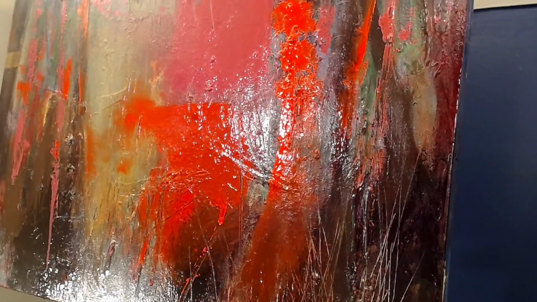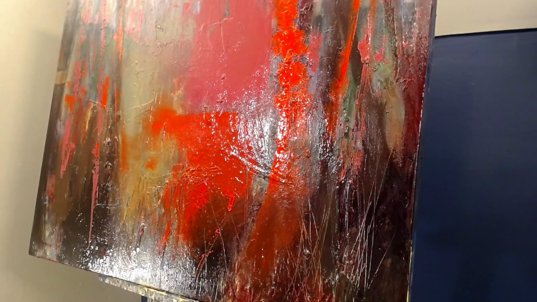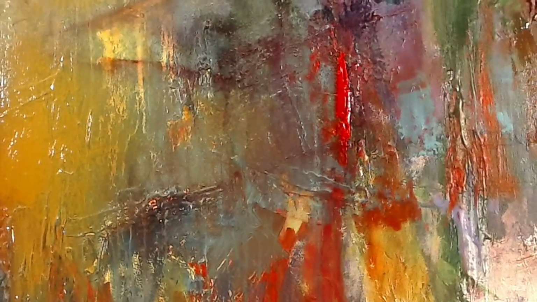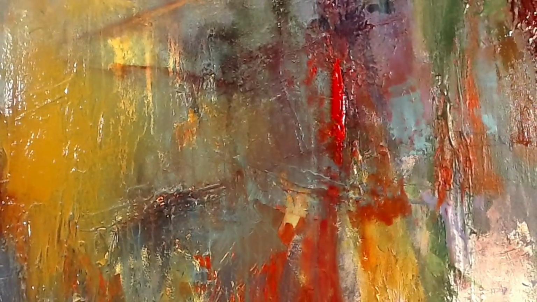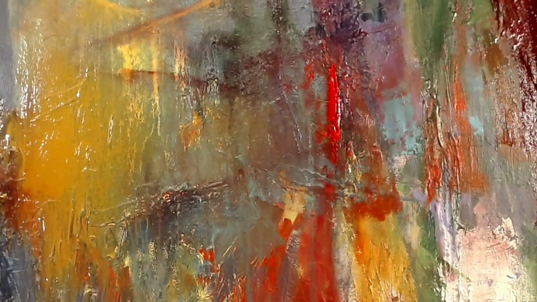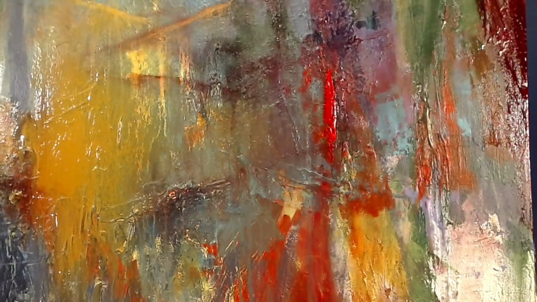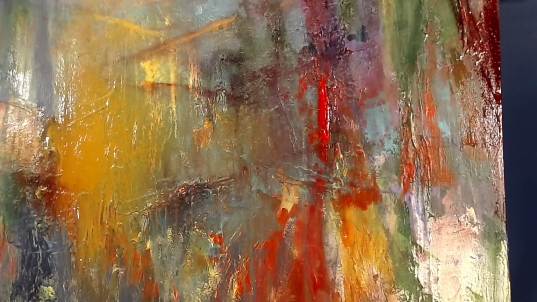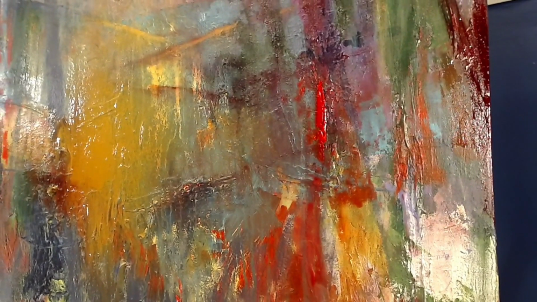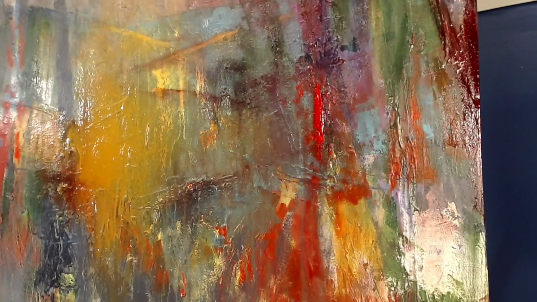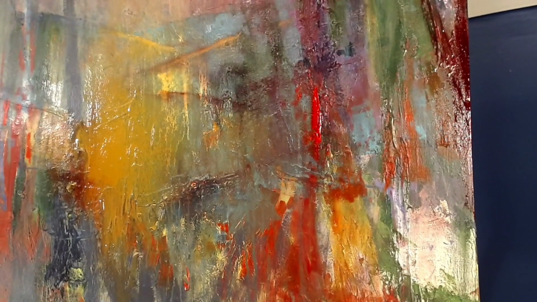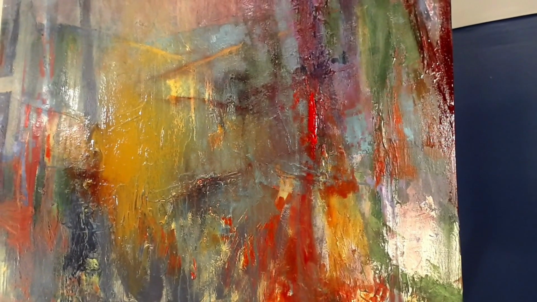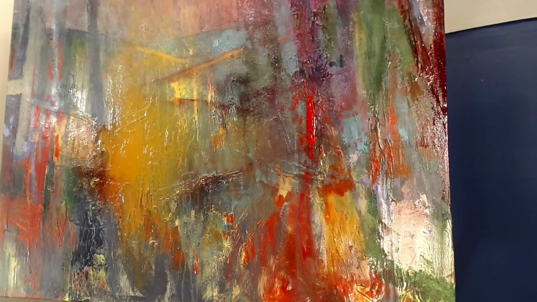Now that I've built up a really nice surface of colors across the canvas, I now plan to move to the next phase, which is to add oil paints. I have to let this area dry, and it's going to take several days because I've been working with acrylics and latex and different mediums, and the surface is rather thick. So I'll just let this dry, and then I'm going to come back and I'm going to start mixing my oil paints to add texture and bright colors to the surface.